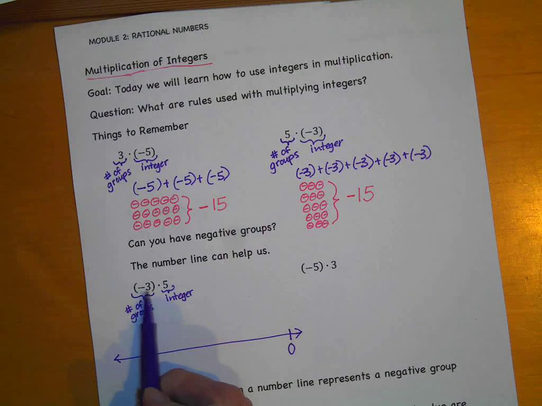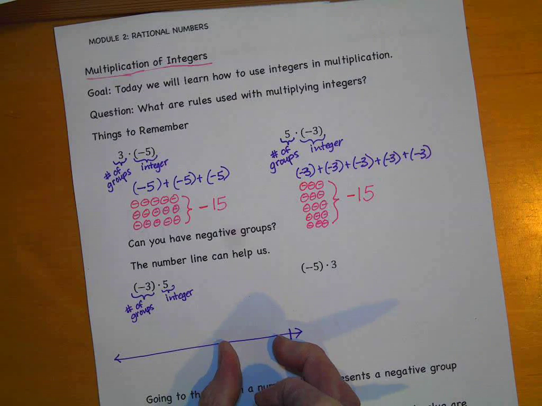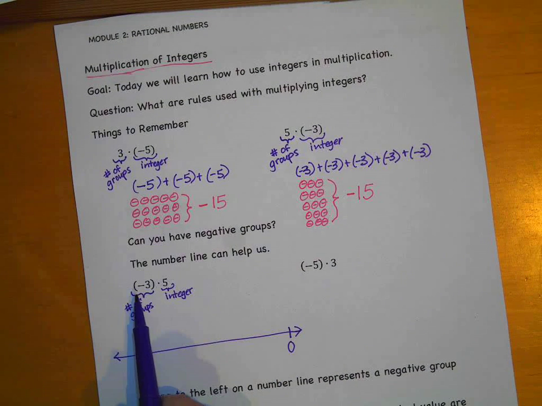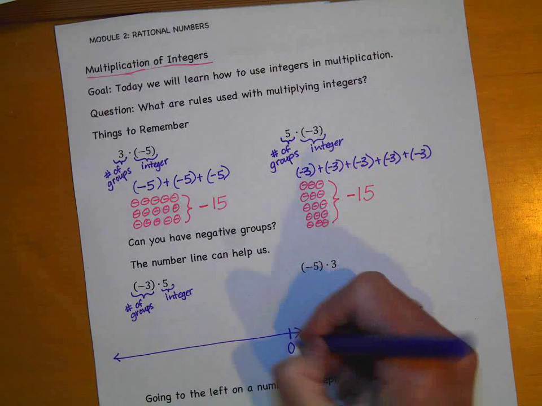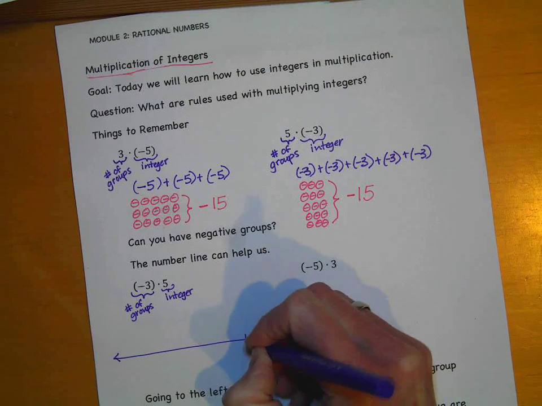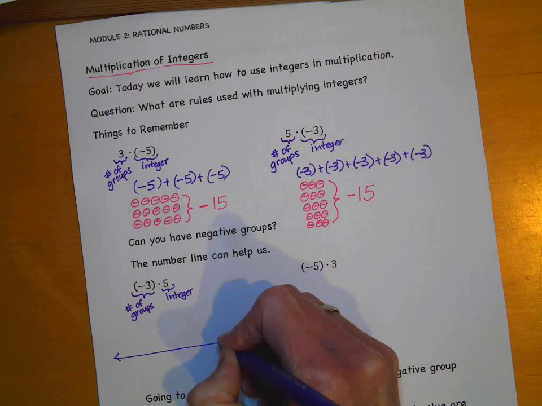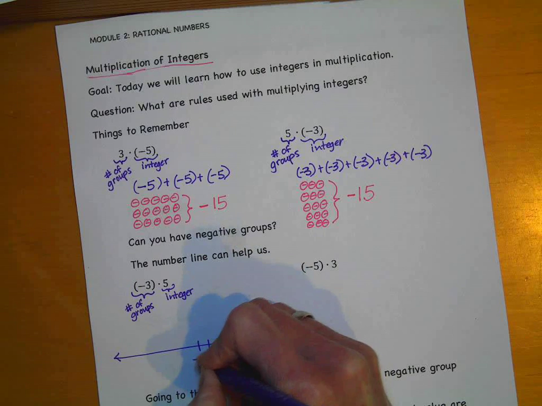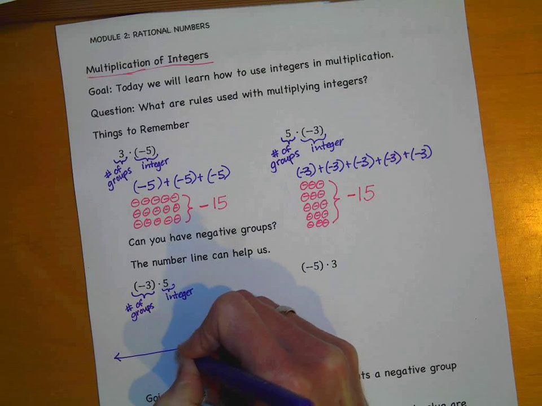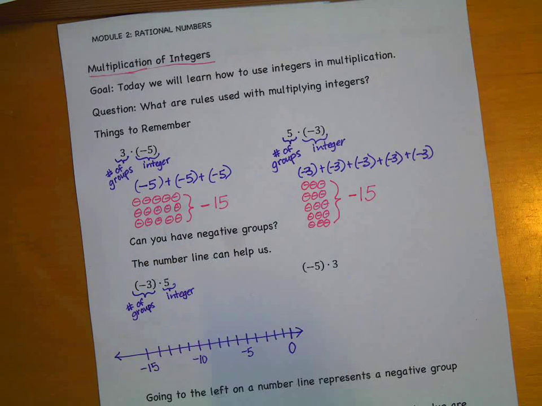So if I go to the left 3 times, and each arrow is 5 spaces long, then have I done 3 negative groups of 5? And the answer is yes. So there's 0. I would go -1, -2, -3, -4, -5, right? -6, -7, -8, -9, -10, -11, -12, -13, -14, -15.